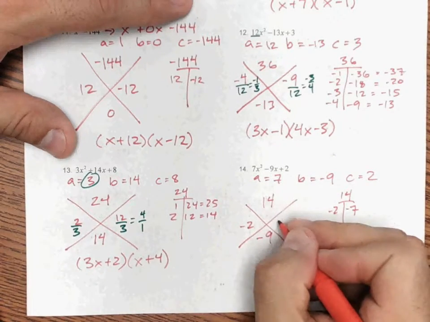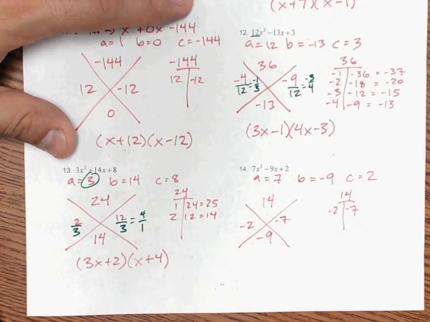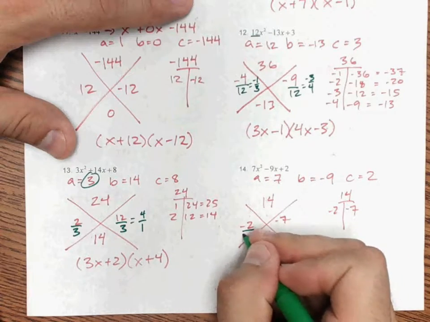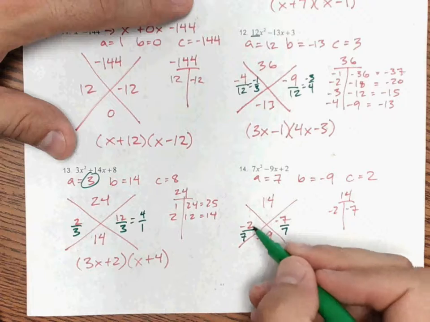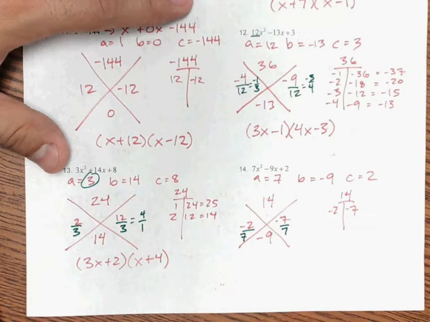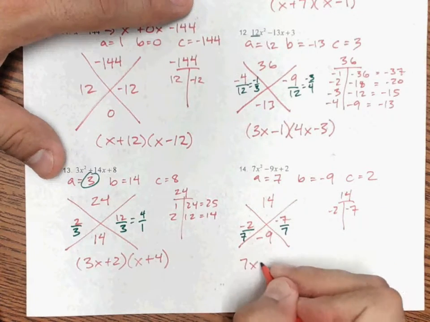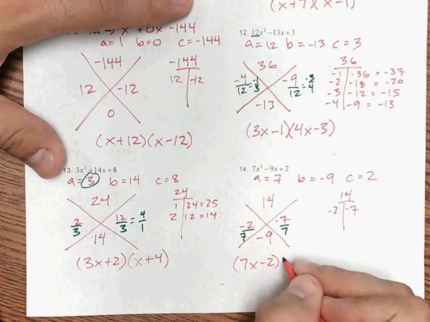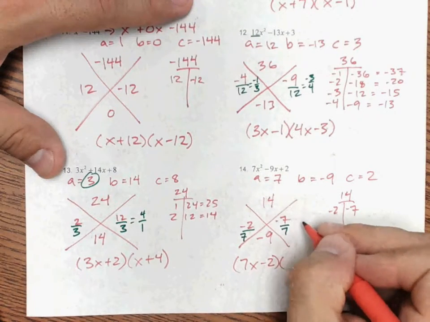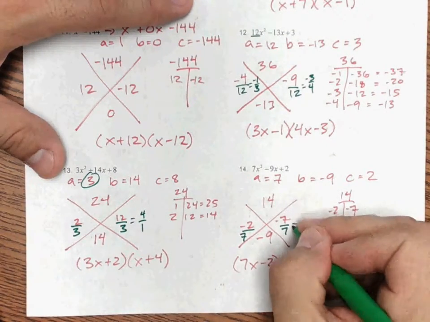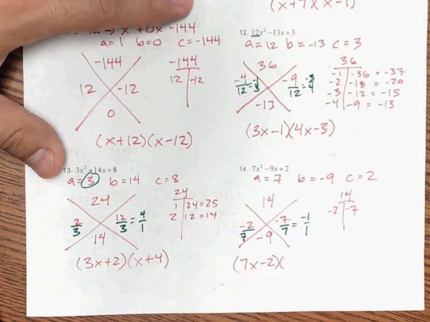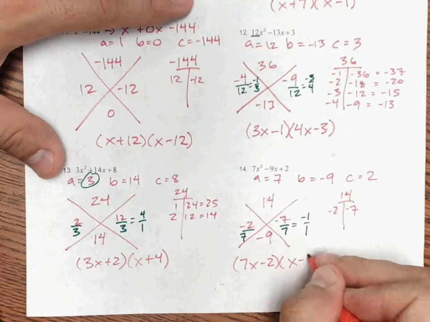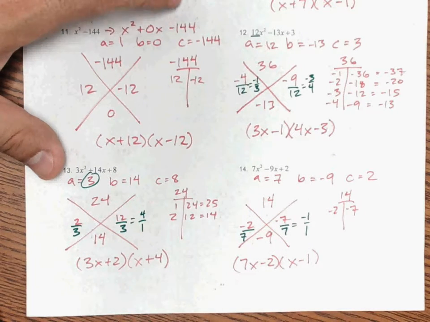Negative 2, negative 7. We're going to go bottoms up. Put this over 7. Put this over 7. Negative 2 over 7 does not reduce, so that means it's going to be 7x minus 2. Negative 7 over 7 does reduce to negative 1 over 1, which means my new factor is going to be 1x minus 1. And those are all of your answers.